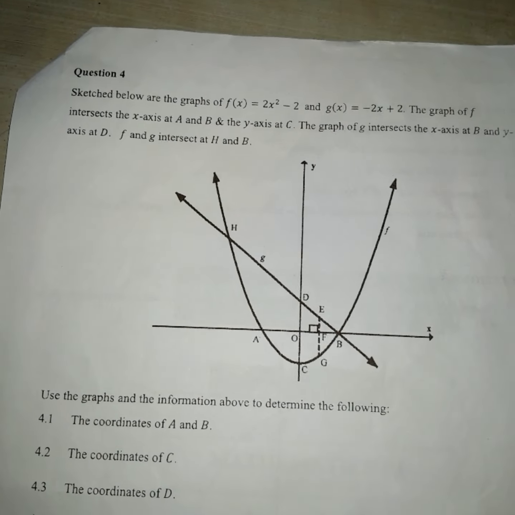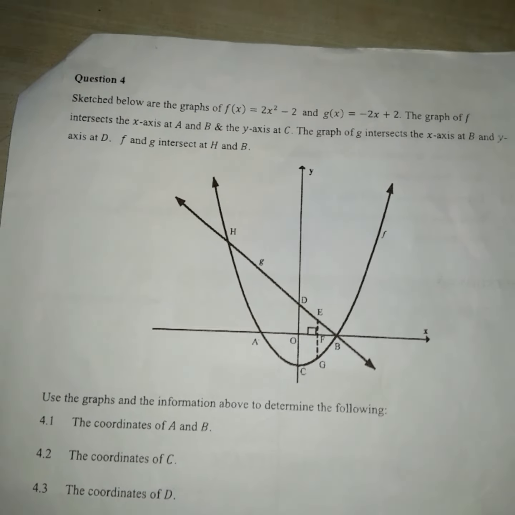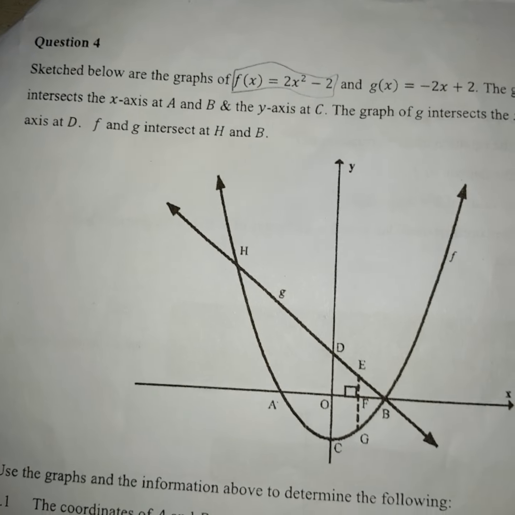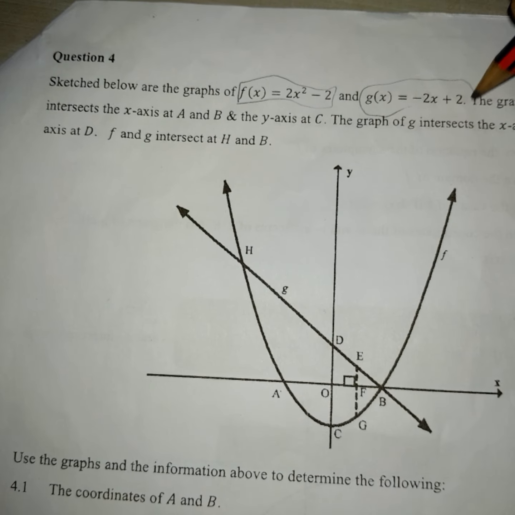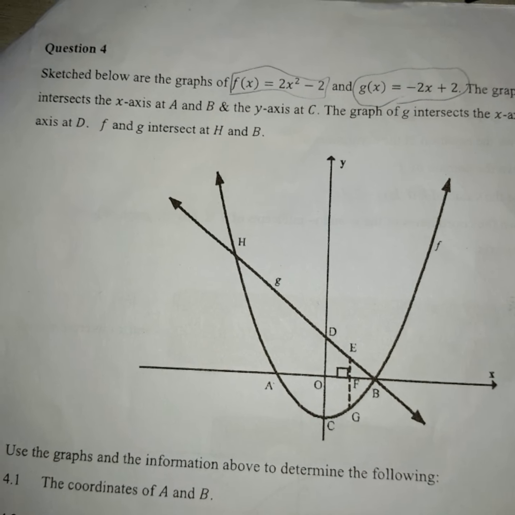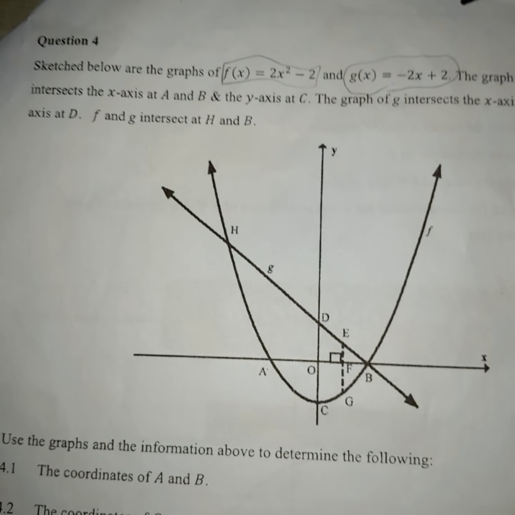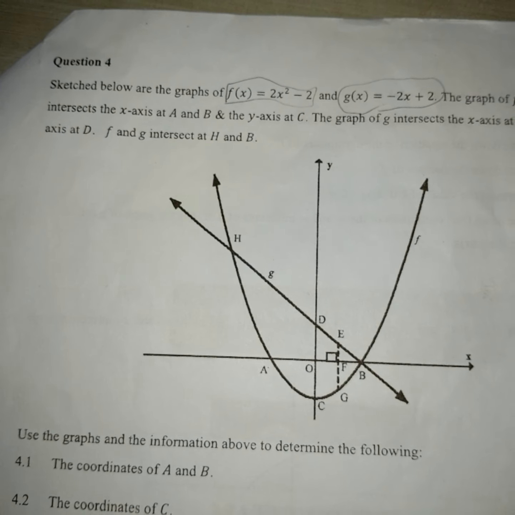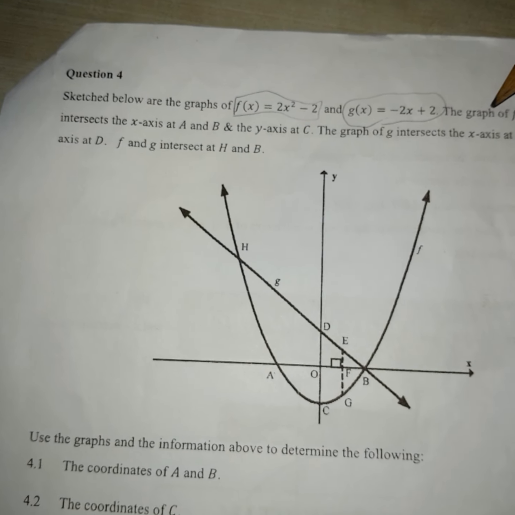So the question says graph f of x sketched below. It's equal to, so this is the equation of this graph, 2x squared minus 2, and g of x, which is negative 2x plus 2. The graph of f intersects the x-axis at a and b, and the y-axis at c, and the graph of g intersects the x-axis at b and the y-axis at d, and they intersect at h and b.